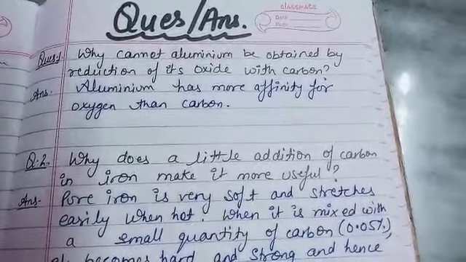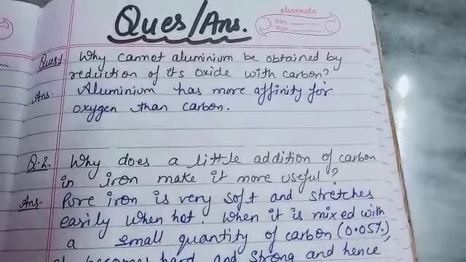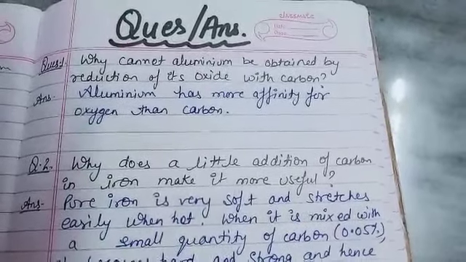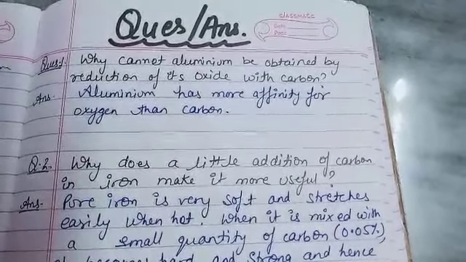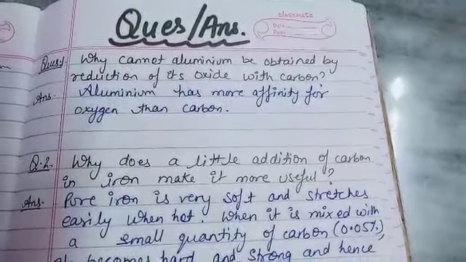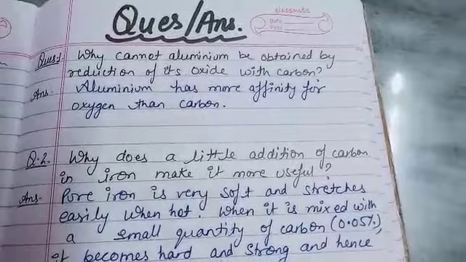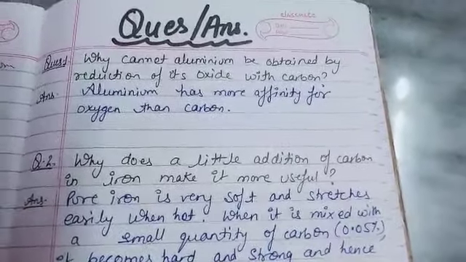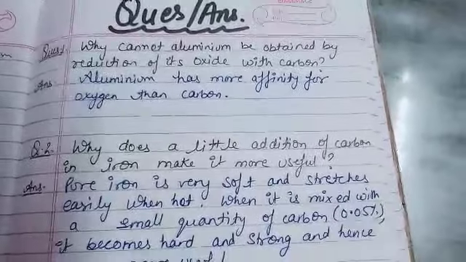Okay, in the earlier videos you have learned so many things: metals, non-metals, their properties, alloys, and the extraction of metals. Now, if you know all these topics, then the question answers are easy. You can easily give the answers, no problem. Okay, now just see this one.